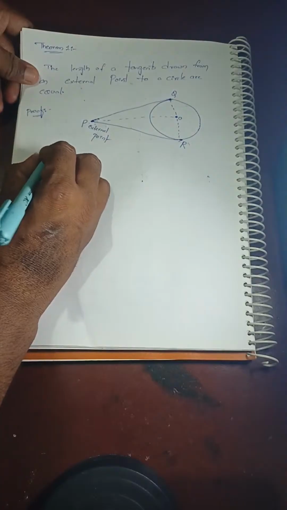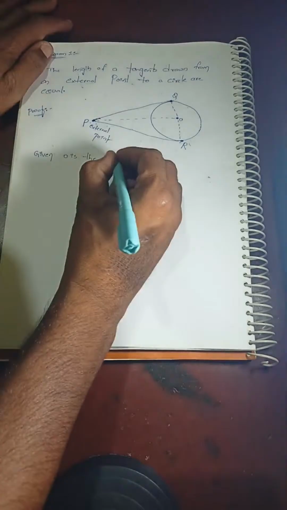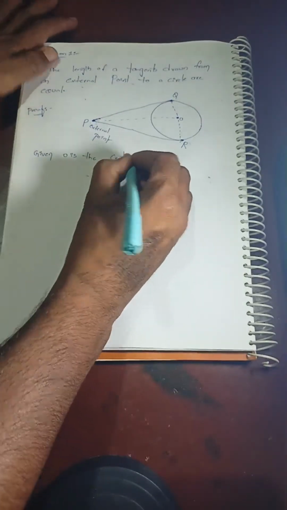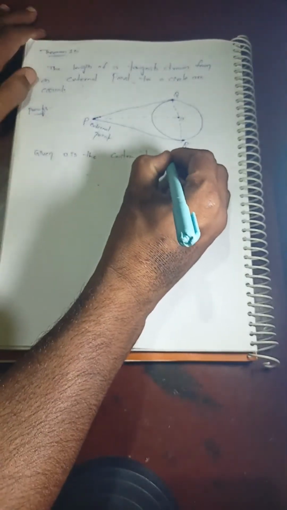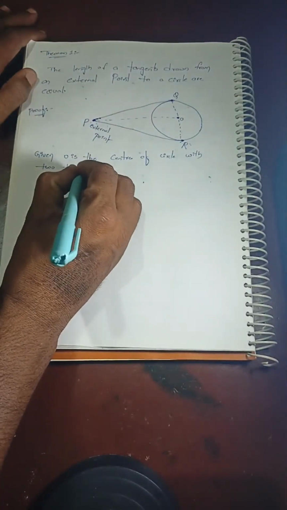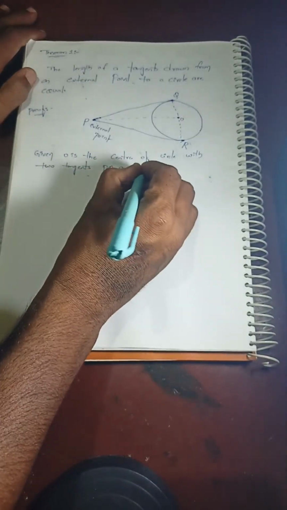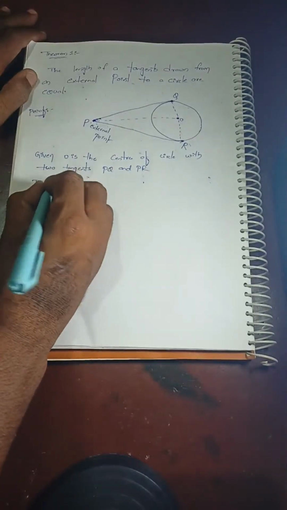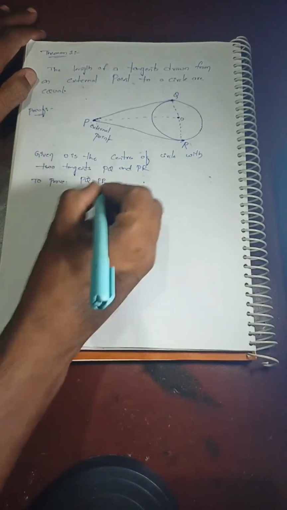Given: O is the center of a circle with two tangents, PQ and PR. To prove: PQ is equal to PR. That is what we have to prove.